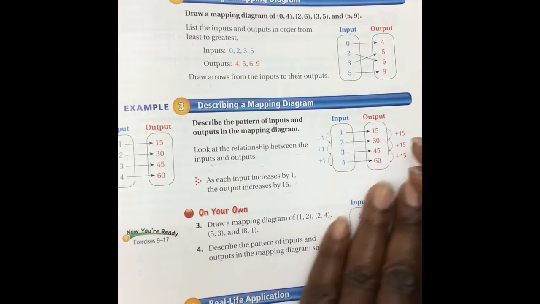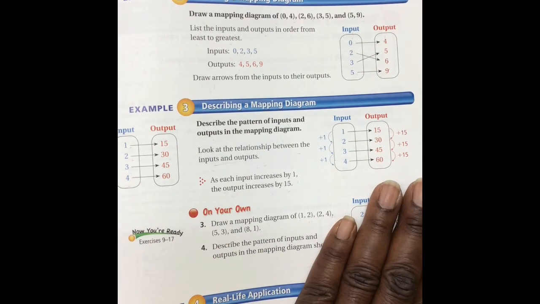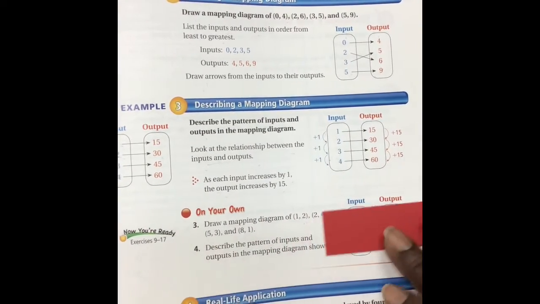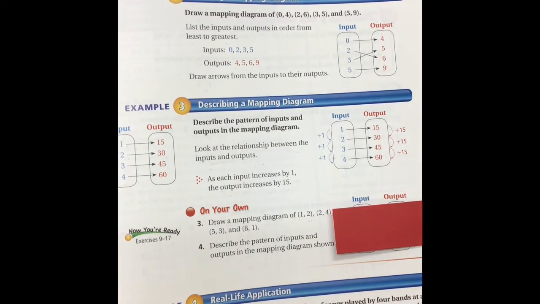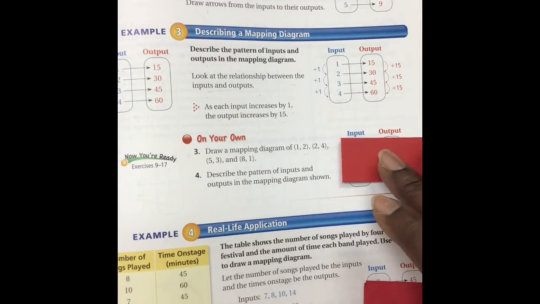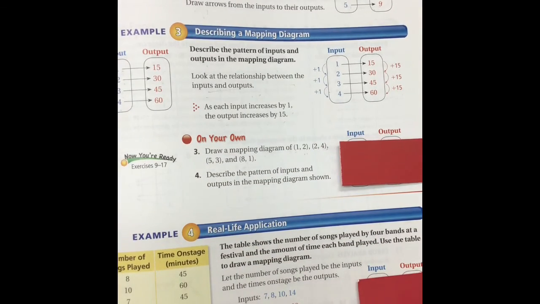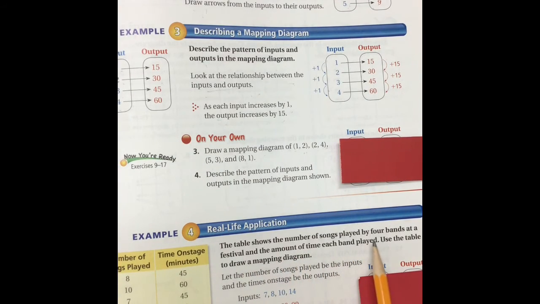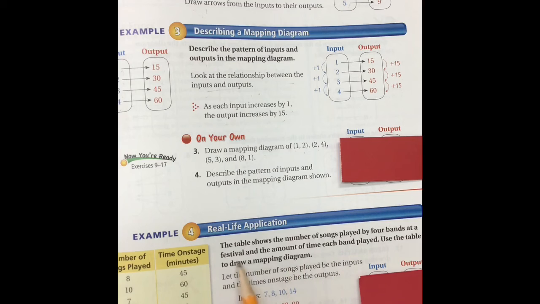On the last section, we're going to take a look here at the last section down here. It says the table shows the number of songs played for 4 bands at a festival and the amount of time each band played. Use the table to draw a mapping diagram.